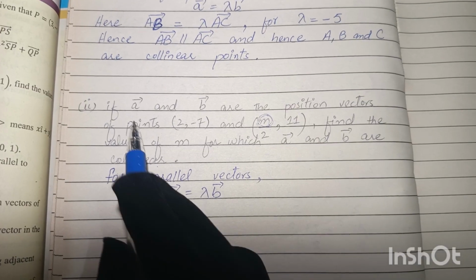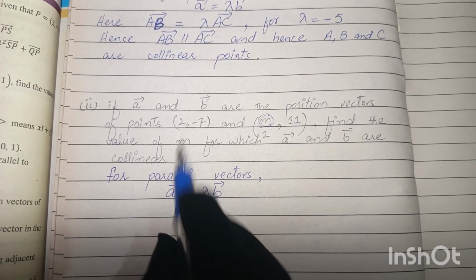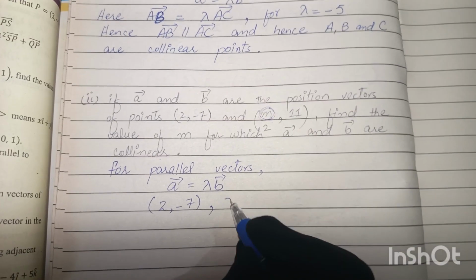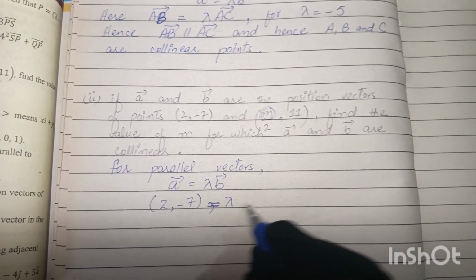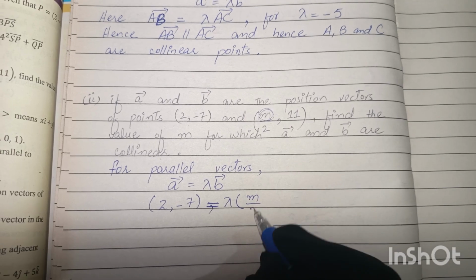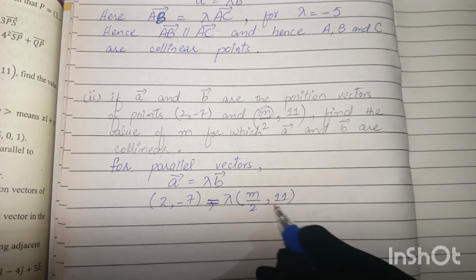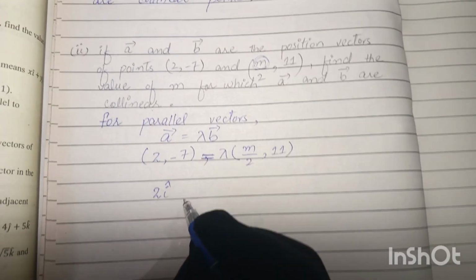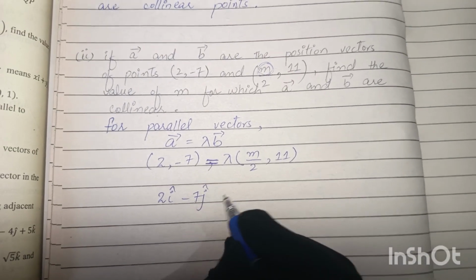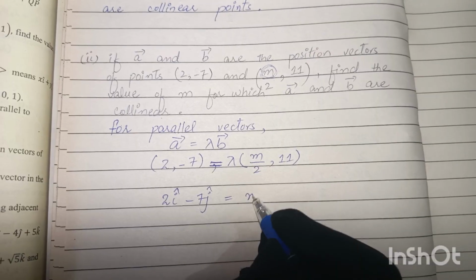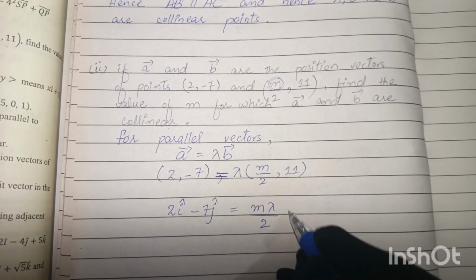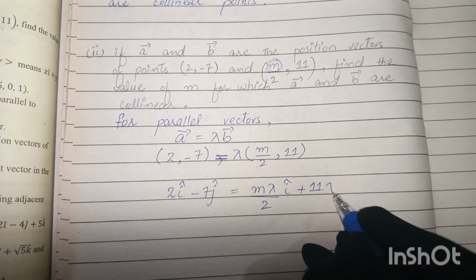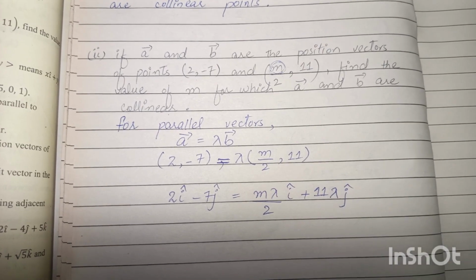After putting values, A vector means (2, minus 7), and lambda as it is, times B vector, which means (m by 2, 11). Then it will be written as 2i minus 7j equals m lambda by 2 i plus 11 lambda j.